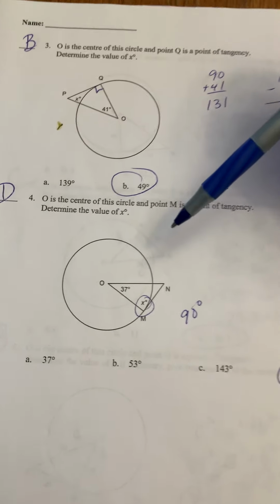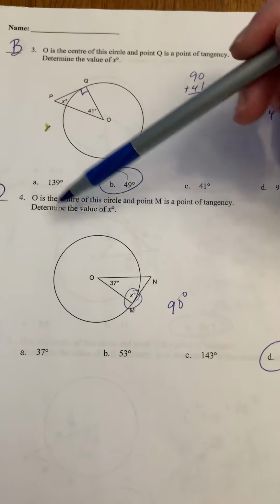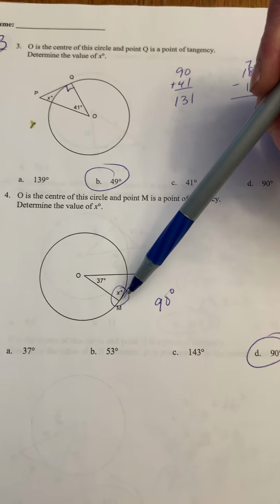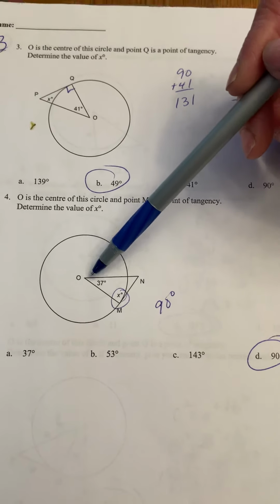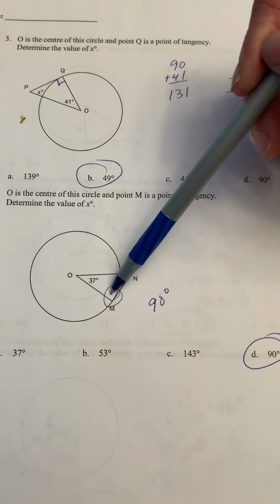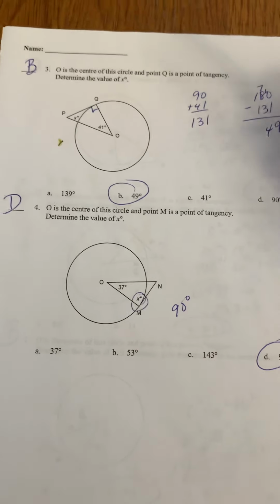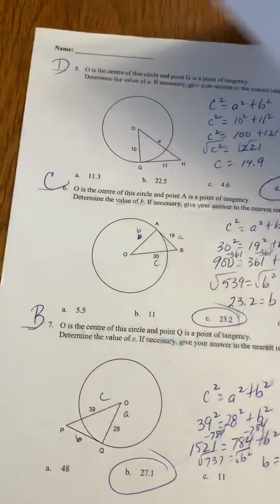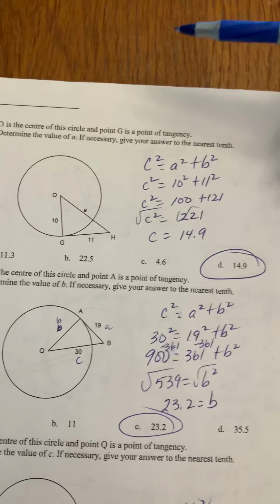Question number 4 is a little bit more straightforward. Kind of not trying to trick you, but it's just a pretty straightforward one. So we have a point of tangency M, and actually this angle here would simply just be 90 degrees. All right, question number 5.